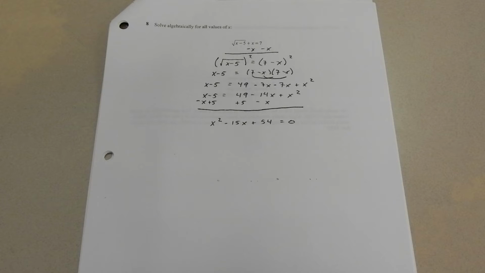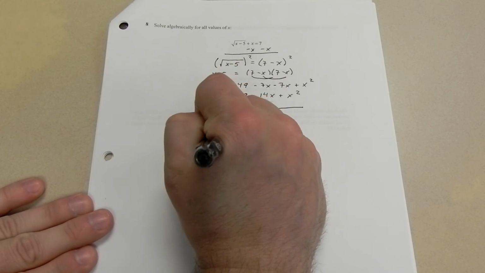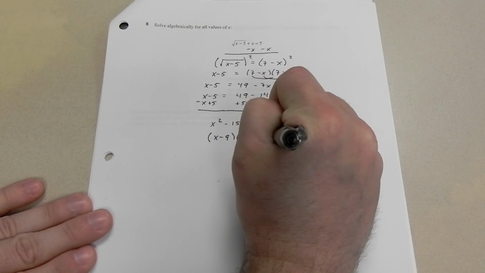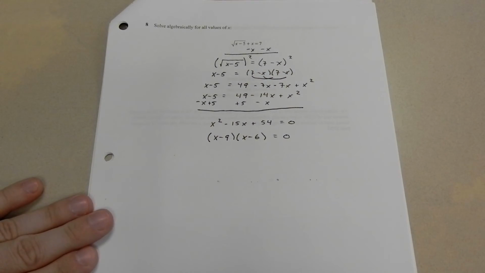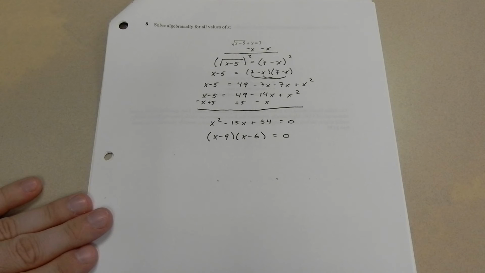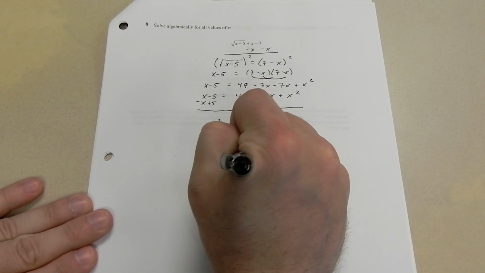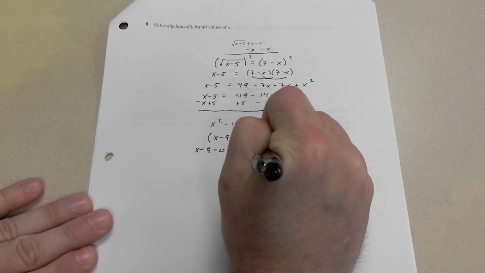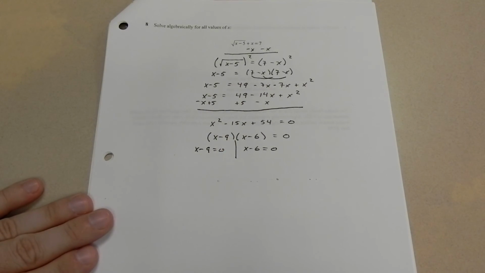To solve this quadratic, I have a lot of options. The first one I always try is factoring it. Can I think of two values that would multiply to be 54 and combine to be negative 15? X minus 9 times x minus 6. I'm going to set each of these factors equal to 0 and now solve.